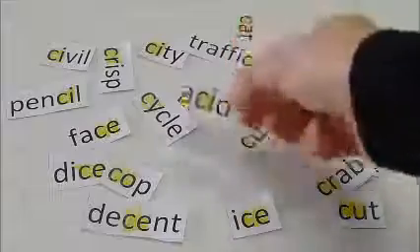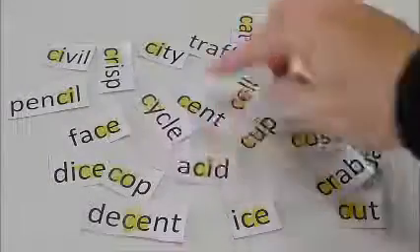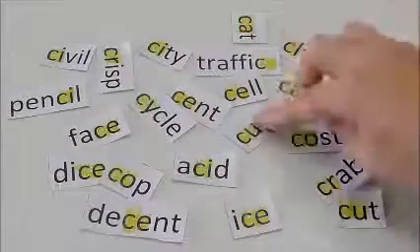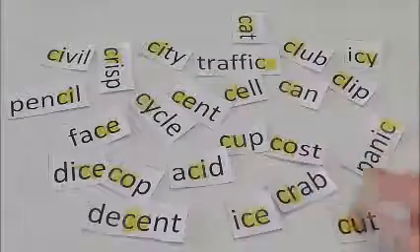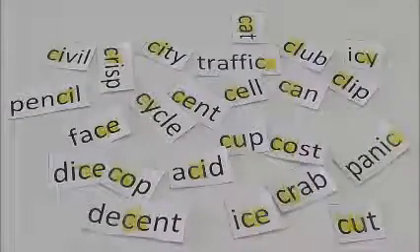And so I've got some here. I didn't think you'd want to watch me colouring them all in. So I've got some that are already done, but I usually get the kid to do that. And then once they're all coloured in, we sort them. So I'm going to move these down and we're going to sort them into two groups, ones that sound like S and ones that sound like K. And then we're going to eyeball them and look for a pattern.